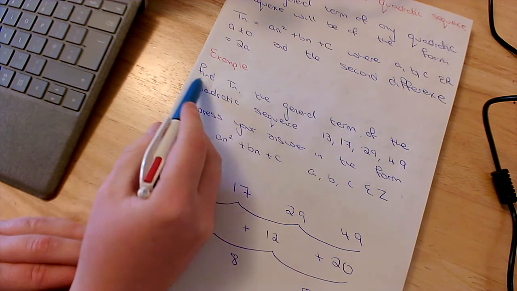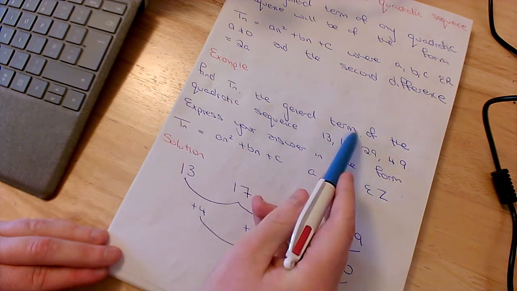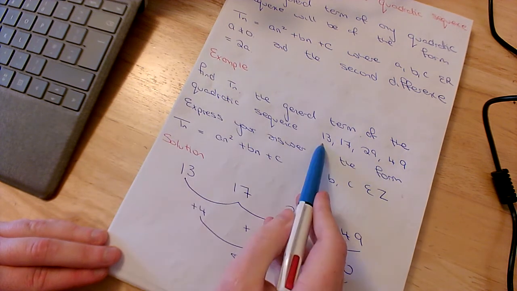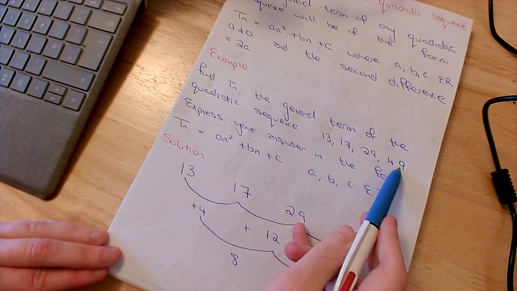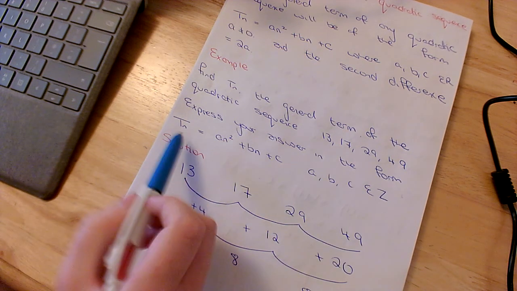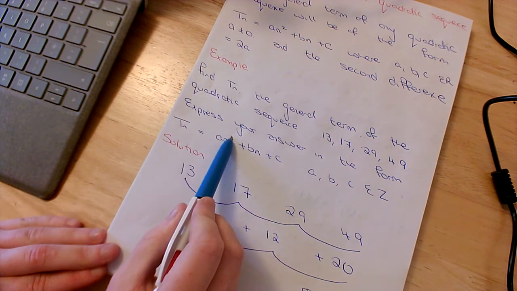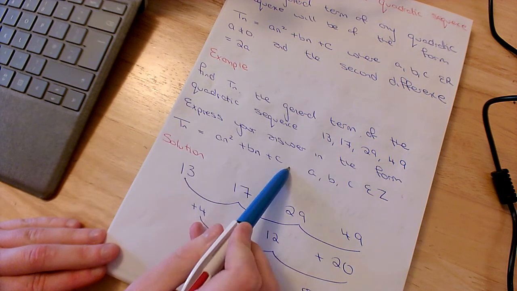So here I have an example. Find t of n, the general term of the quadratic sequence 13, 17, 29, 49. Express your answer in the form t of n is equal to an squared plus bn plus c.